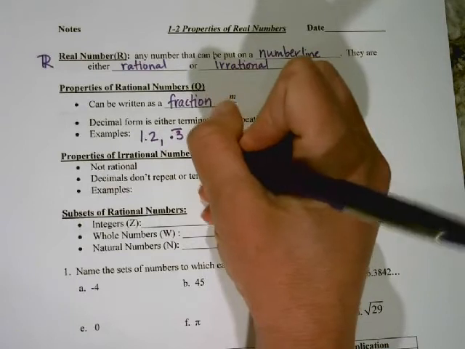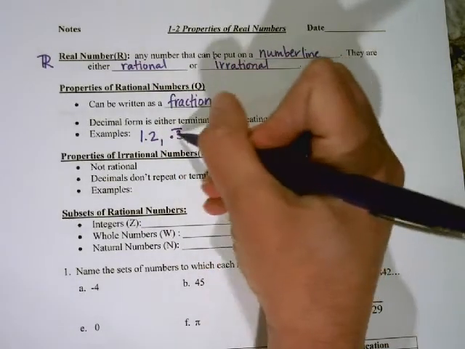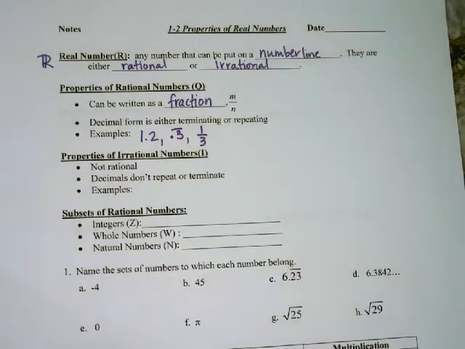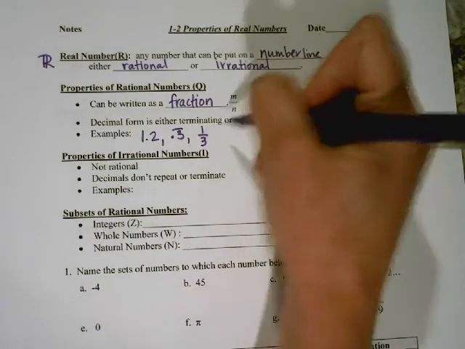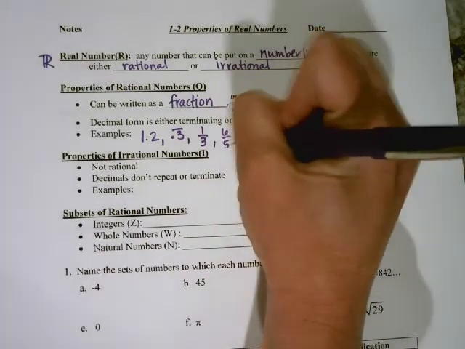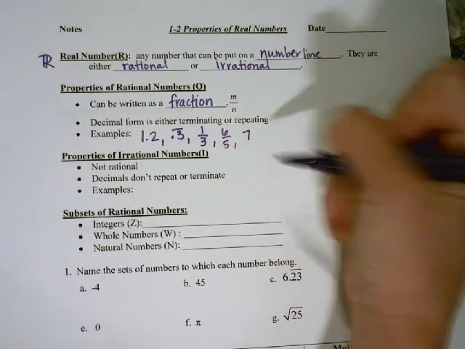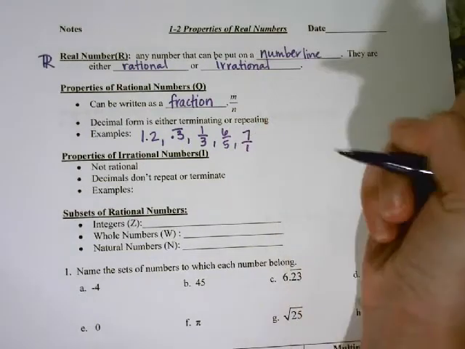And that's because 0.333 can be written as 1/3. 1.2 we can write as a fraction as 6/5. Also things like 7, because I can write that as 7 over 1.